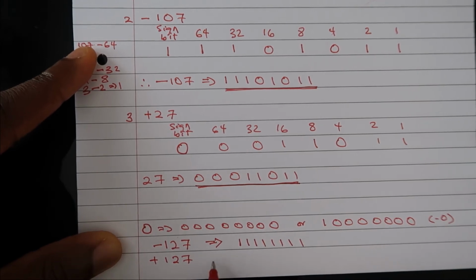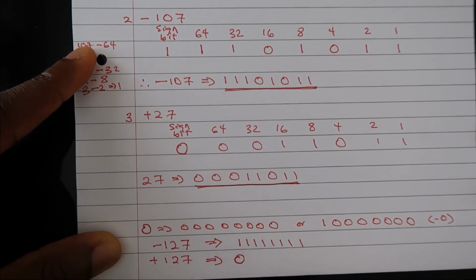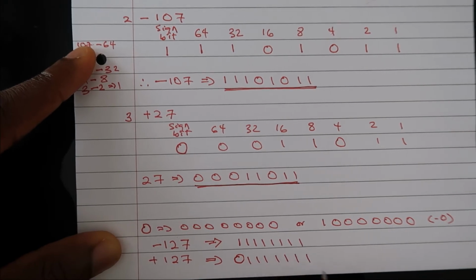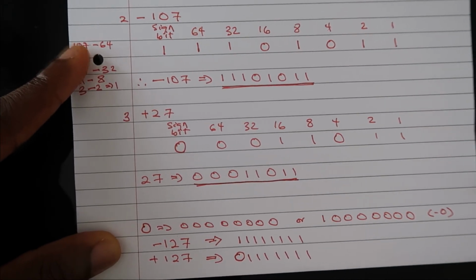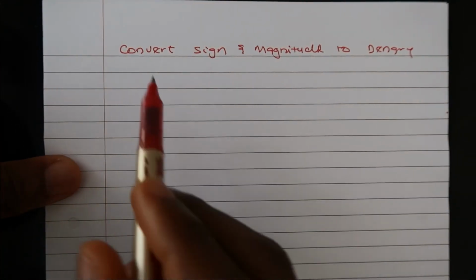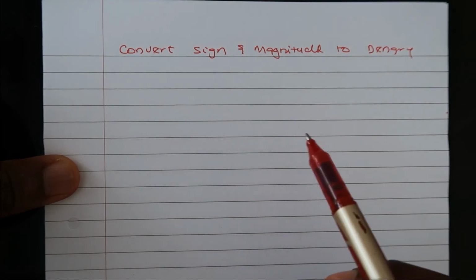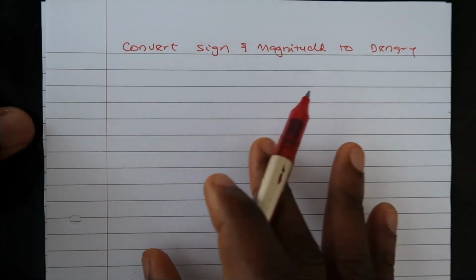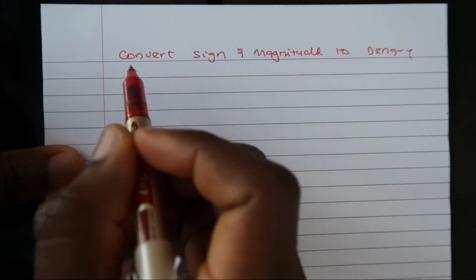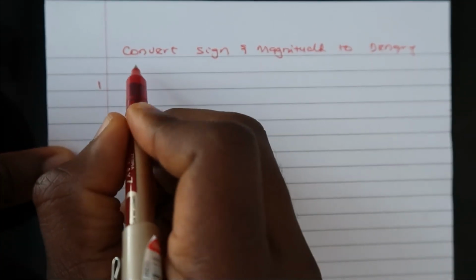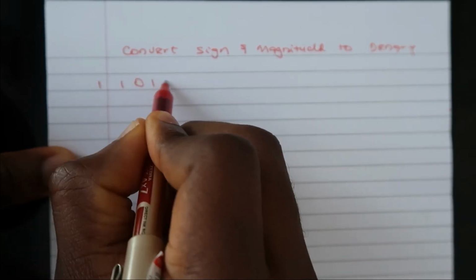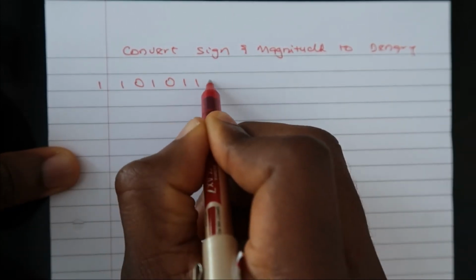Okay, and for plus 127, we would have 0, which is our sign bit, and then all ones. Now, you may be asked in your exam to convert a sign and magnitude value to denary. To do that, the first example we're going to look at here is 1 0 1 0 1 1 1 0.